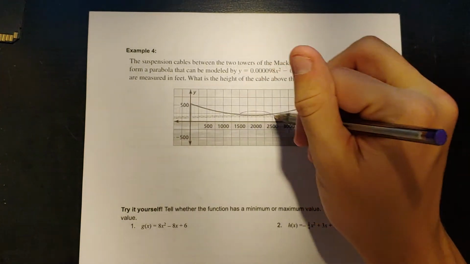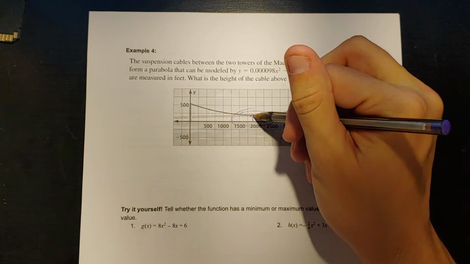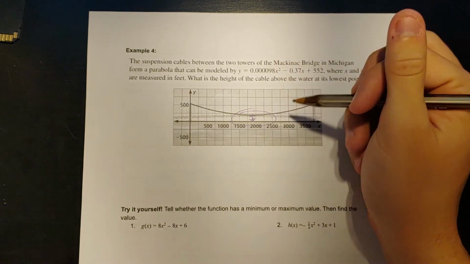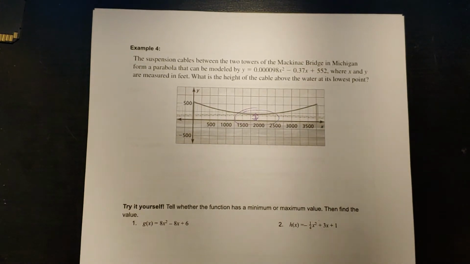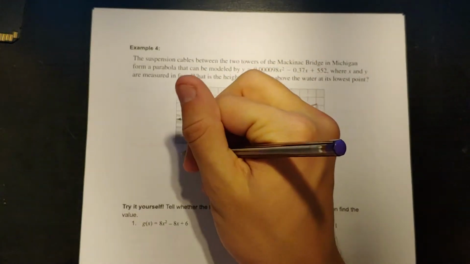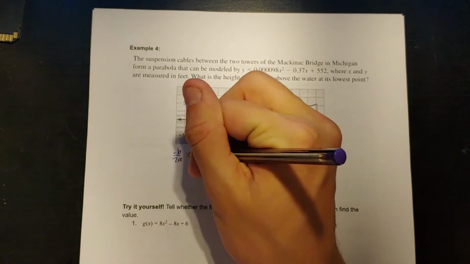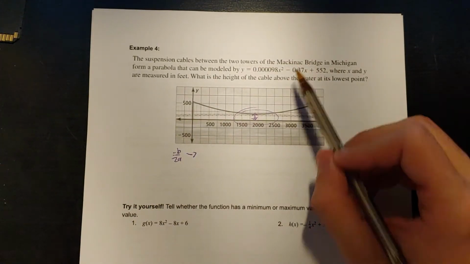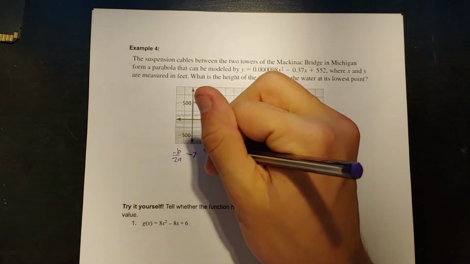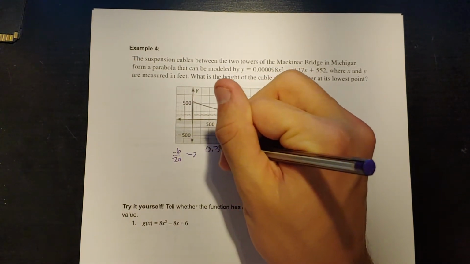All right, so we're going to try to find how high above the river this cable is. It's going to be somewhere in this area, but we still need to do the math so that we know the answer precisely, or as close as we can get. So we're going to start with the opposite of b over 2a. All right, so b here is negative 0.37. So it's the opposite of that, so it's going to be positive 0.37.